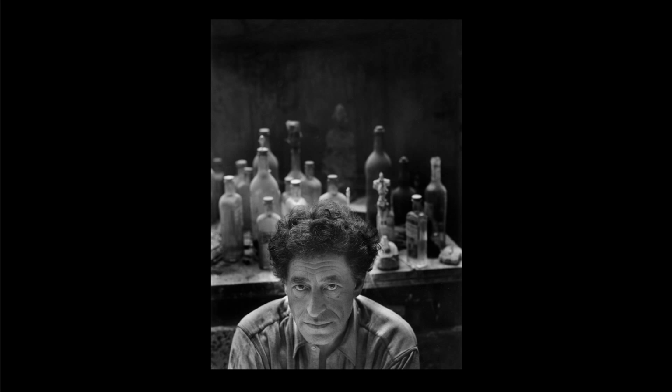So, what we've looked at here are 4 examples by 3 photographers of the same subject. In this case, it's a person, it's an artist, it's Giacometti, and all of them very different, all of them very different personalities.